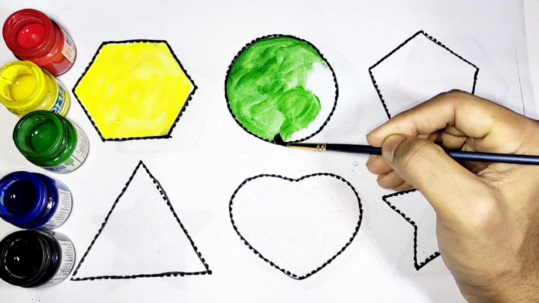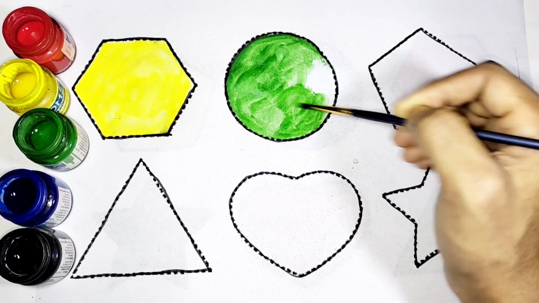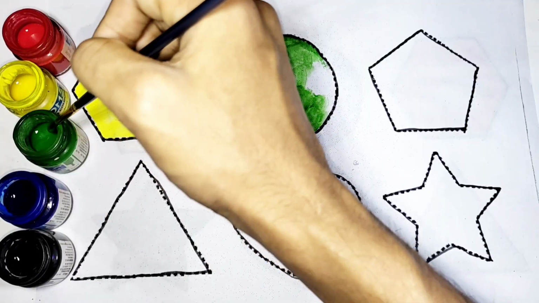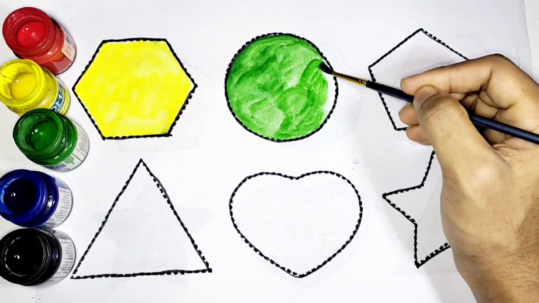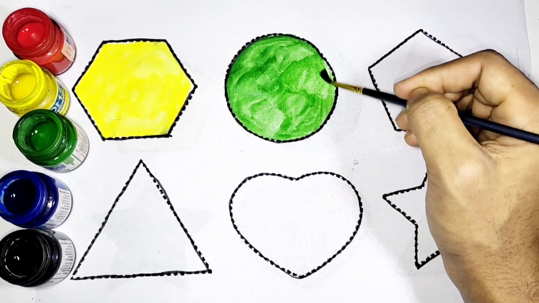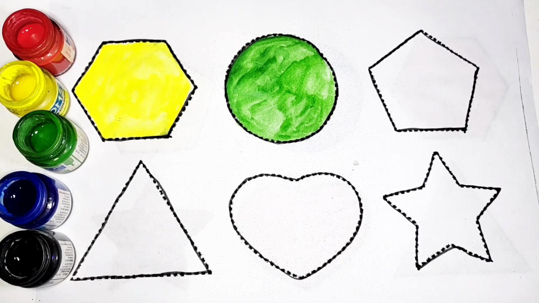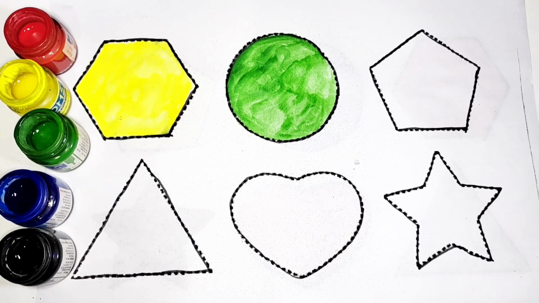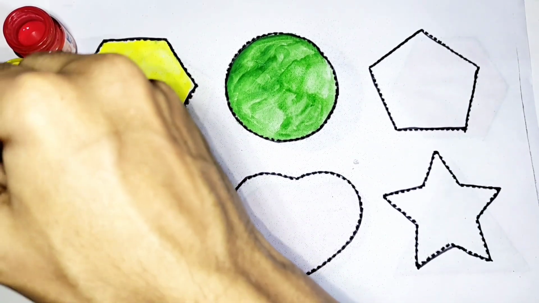Now we're coloring the shape of circle. The next one is pentagon. Now we're using the color of blue. Kids, now we're using the color of blue. Now we're mixing and using blue color.